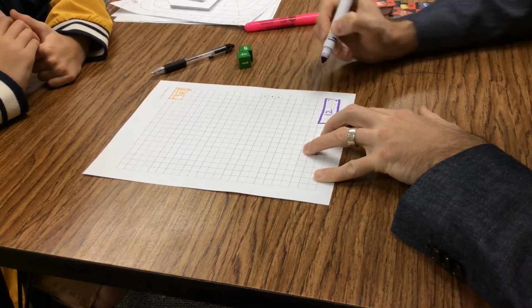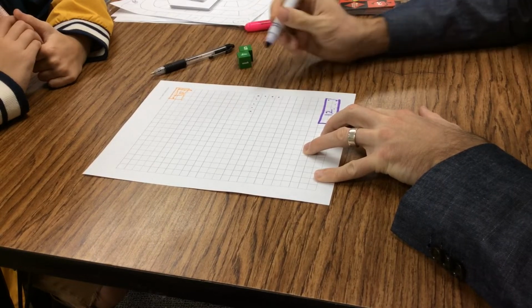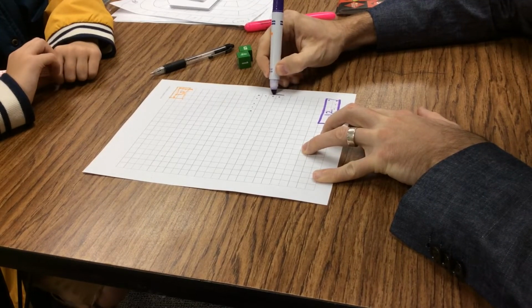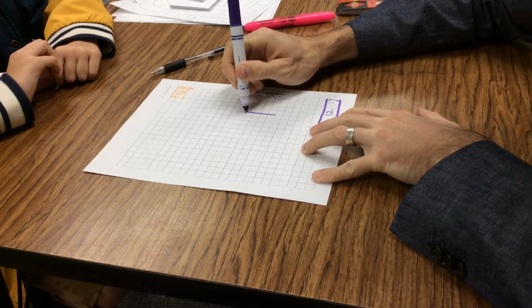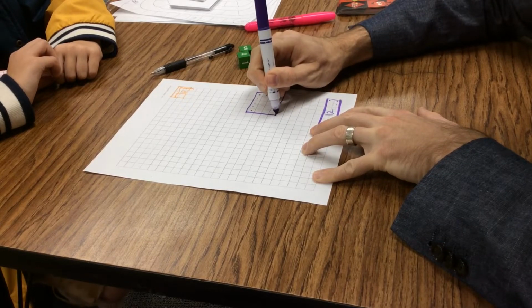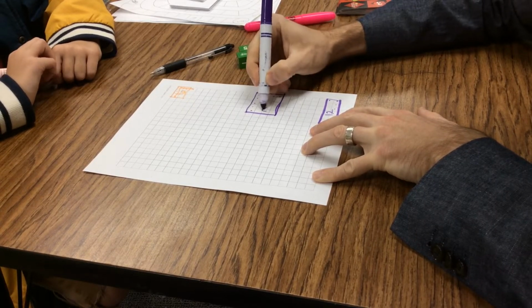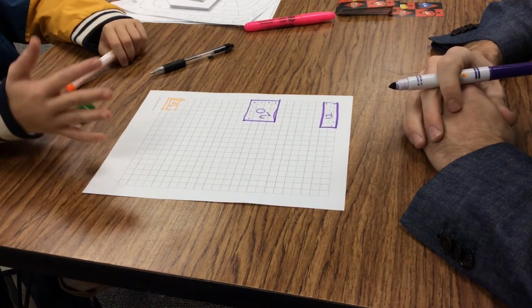1, 2, 3, 4, and then we go over 5. 1, 2, 3, 4, 5, and that gives me my quadrilateral. That's huge. It is. Not huge, but big enough for the game. Gives me an area of 20. Ooh, all right. Your turn. I'm gonna lose.